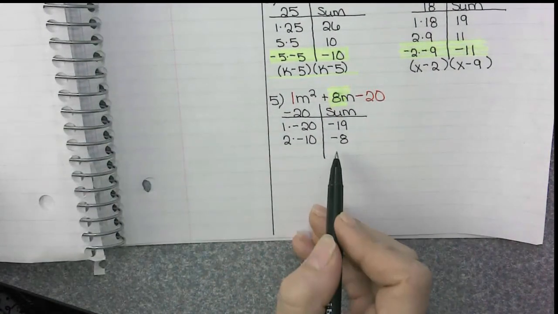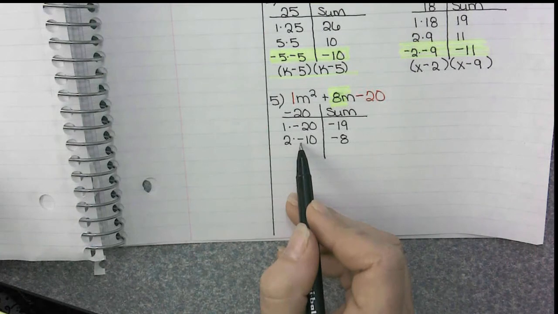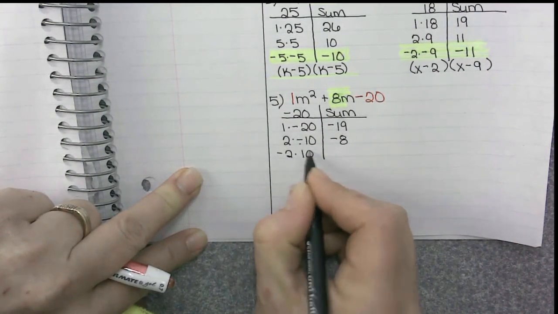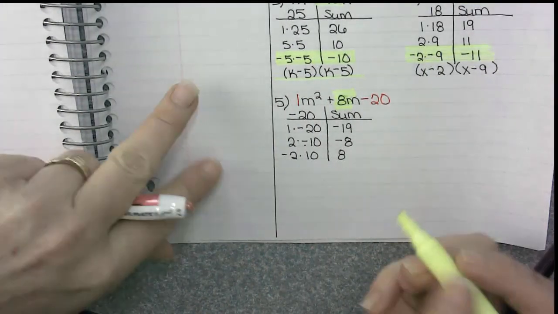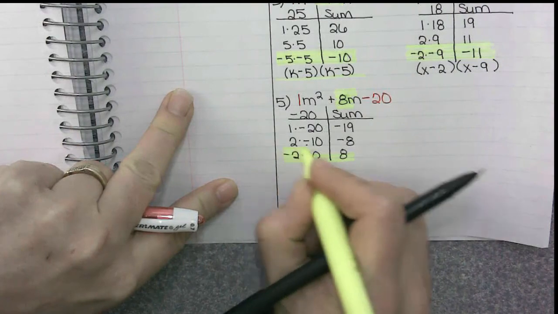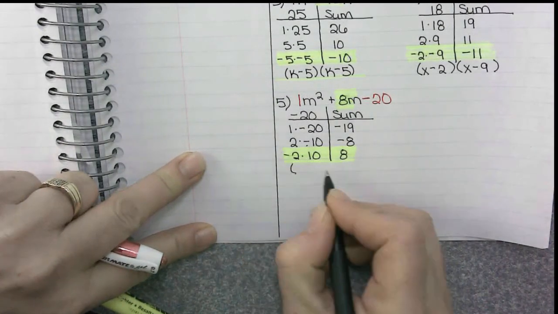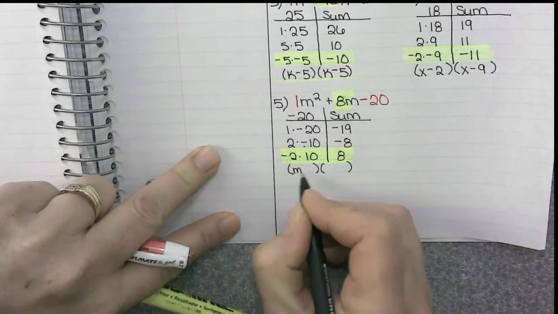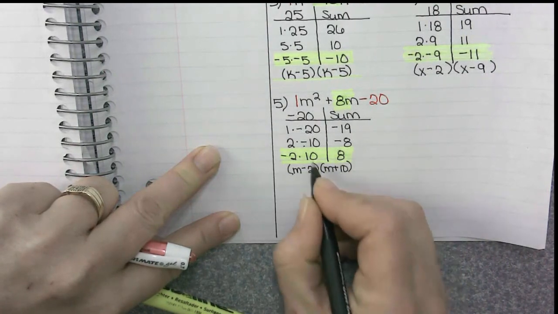So this tells me since I got a negative and I need a positive, that I put the negative on the wrong number here. So let's try negative 2 times positive 10, and that will give me a positive 8. So we're going to use these factors. I'm going to open up my parentheses for my binomials, and I'm going to have m minus 2 times m plus 10.